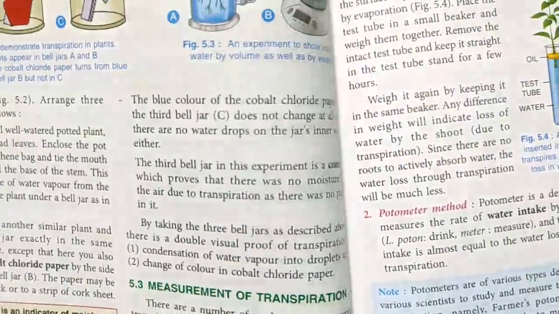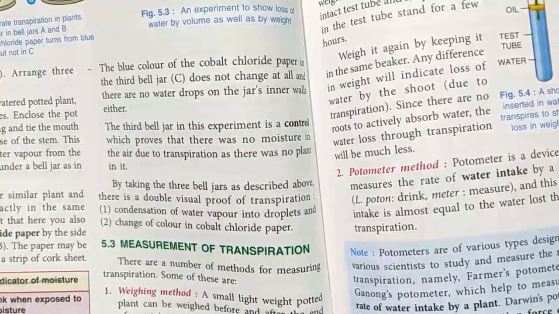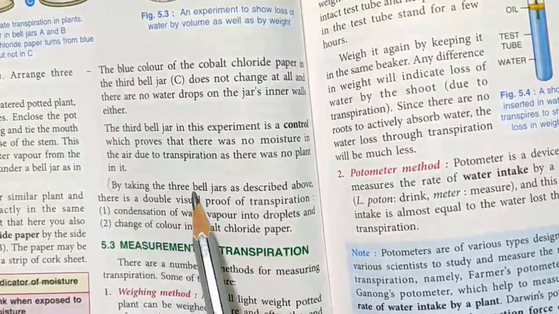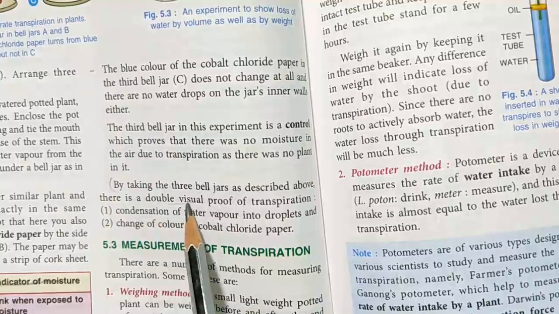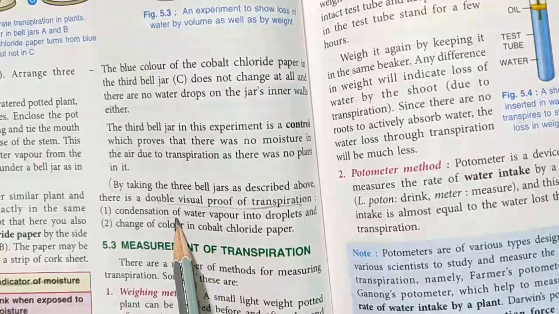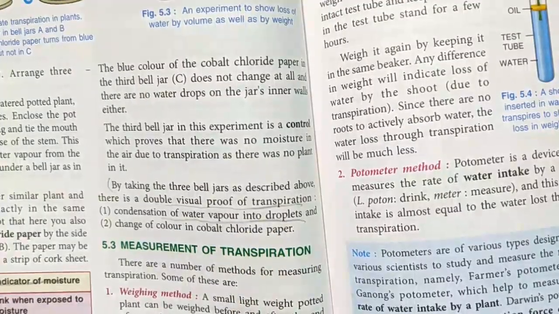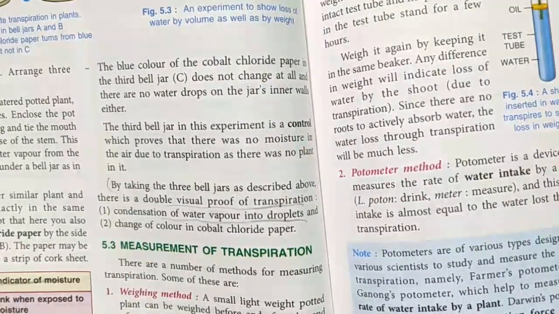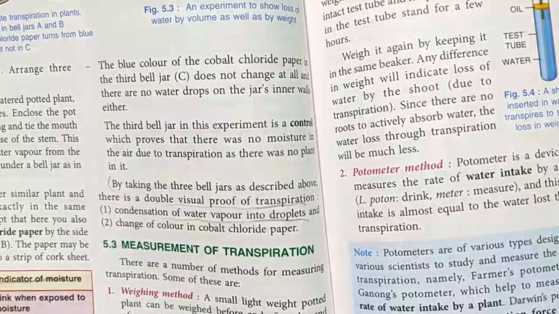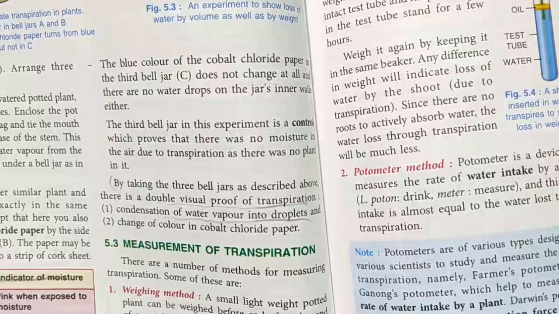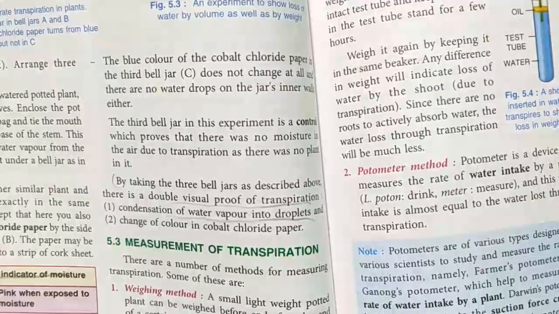Now, what is the proof which we are getting that yes, transpiration is taking place? See, by taking the 3 jars as described above, there is double visual proof of transpiration. What are these double visual proofs? First of all, the condensation of the water vapor into droplets, the water droplets that we saw on the surface of the jar. And second, the change in color of the cobalt chloride paper. That means earlier the paper was bluish in nature, and when it gets moisture, it will start changing its color and become pinkish in nature.